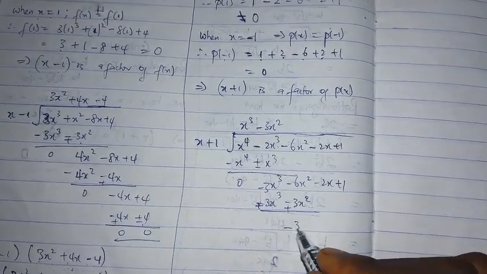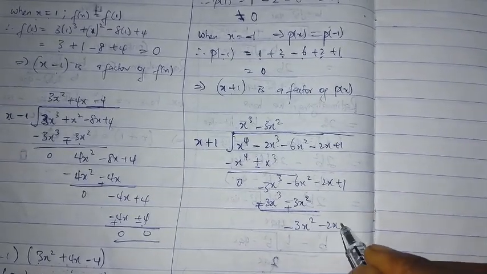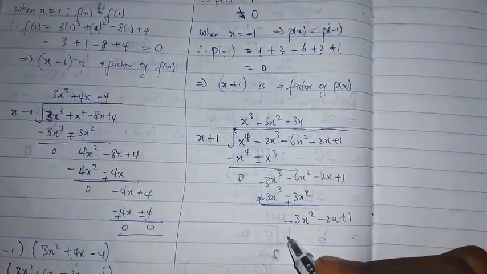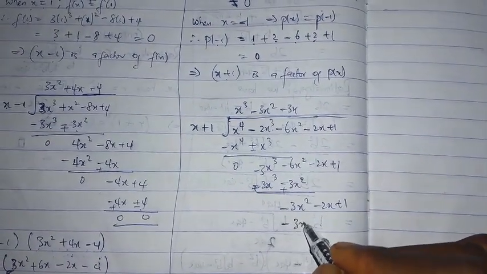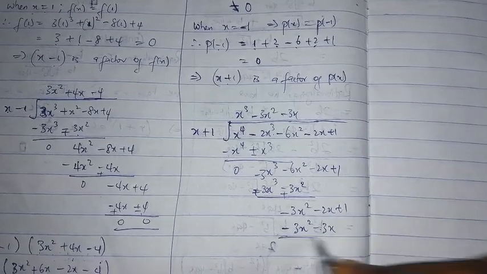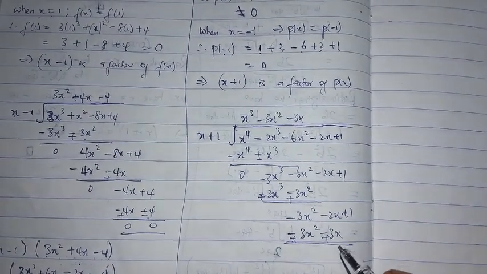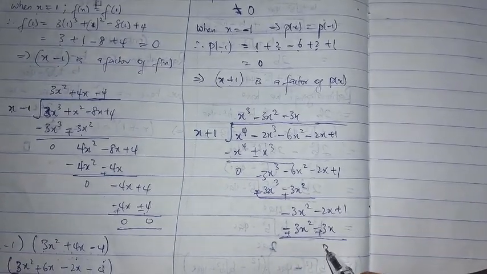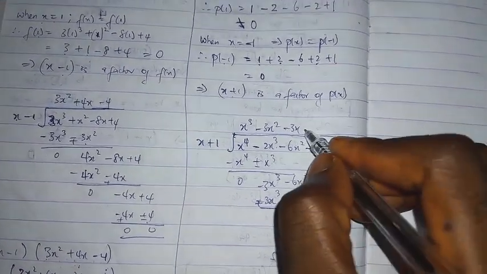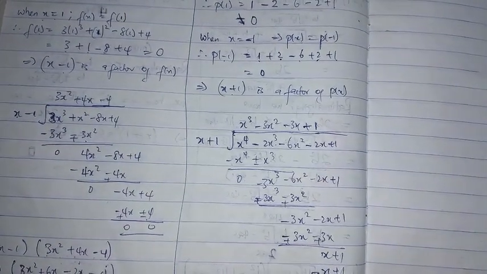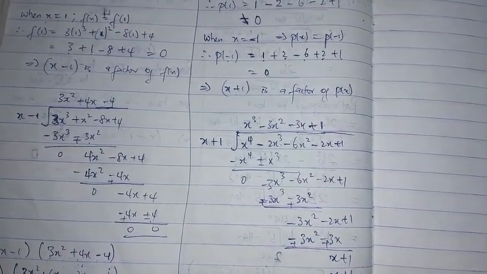This is minus 3x squared minus 2x plus 1. This becomes minus 3x. This becomes minus 3x squared minus 3x. Subtracting plus plus. On subtracting, this now becomes x plus 1. Again, that's plus 1. Then x plus 1. On subtracting, minus minus 0, 0.